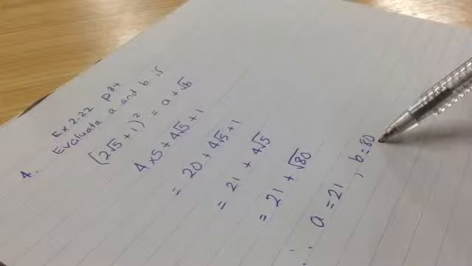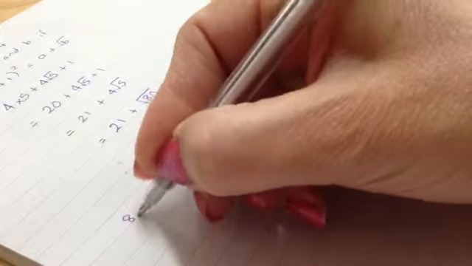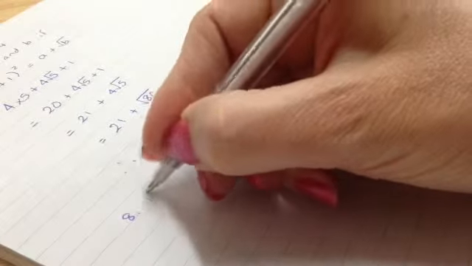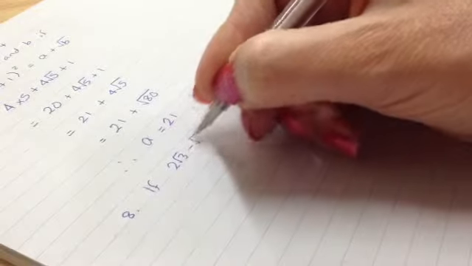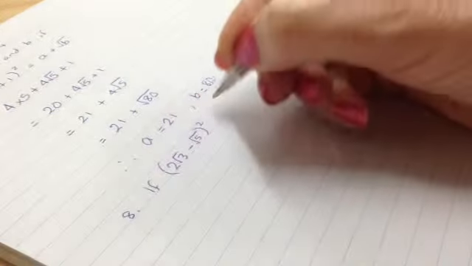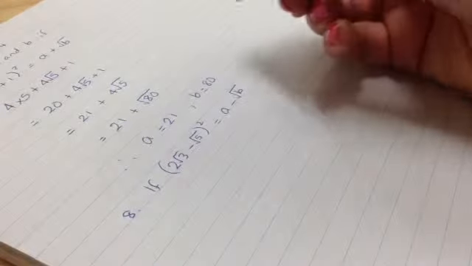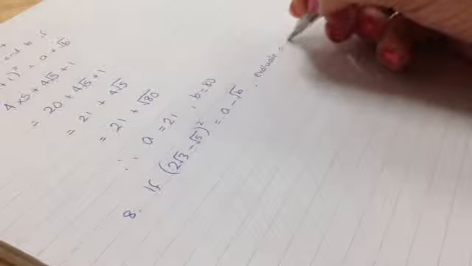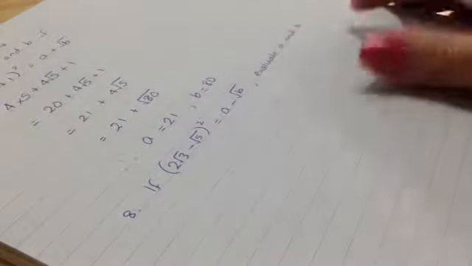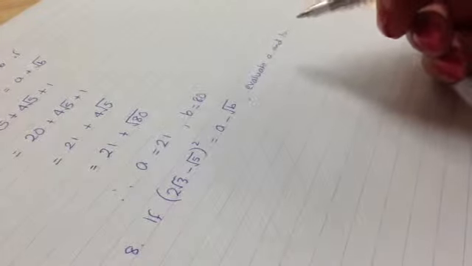Okay. All right, a similar one, a little bit different, is number 8 of that same exercise. Number 8 says, if (2√3 − √5) all squared is equal to a − √b, we need to evaluate a and b. Okay, it's good to know how to do these really well because I've seen them in many, many tests.